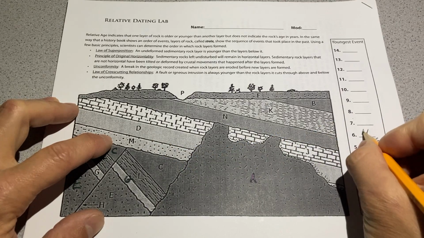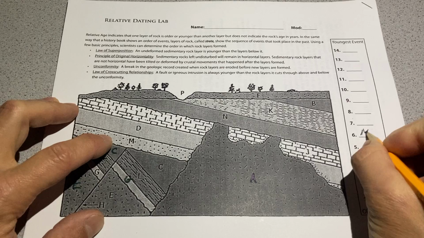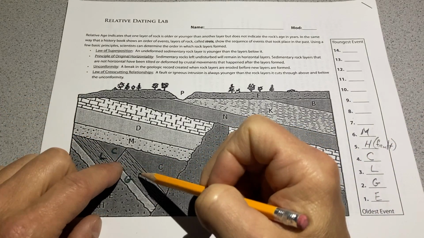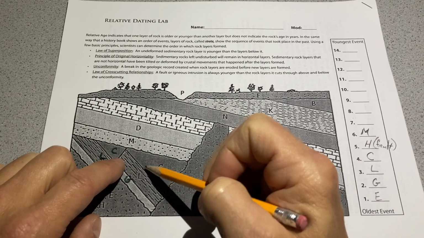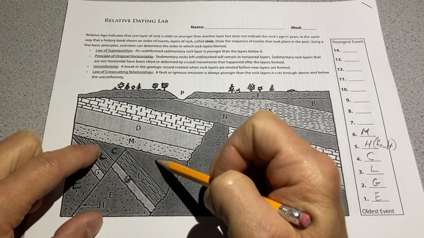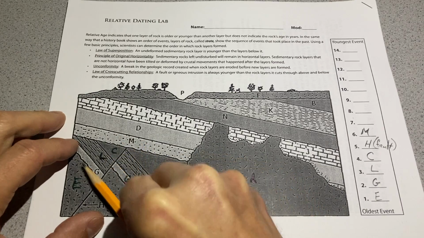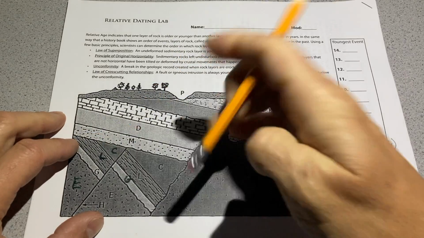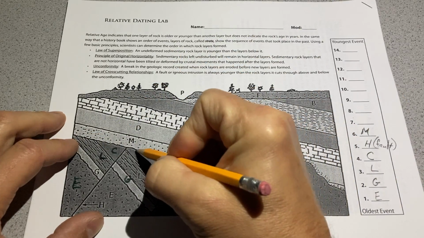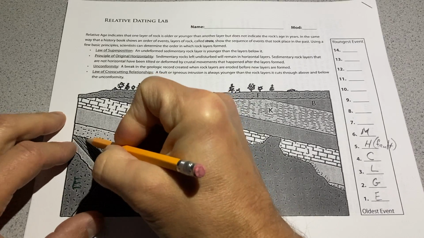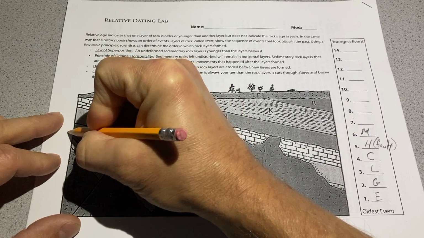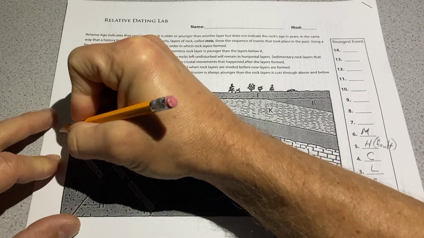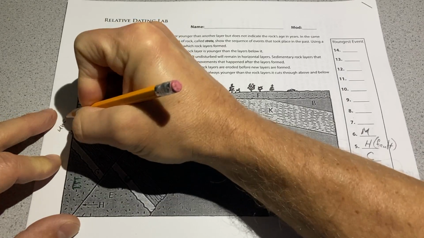M. Now I want to point one thing out here because you're going to see this again later on. Is there any missing rock here? Do you see how there has to be missing rock? Because these are all angled, and the tops of them are gone. So this is an erosion layer right here. This is what we call an unconformity. So there's definitely an unconformity right here. Let me point this out for you. Right between these layers right here is an unconformity.